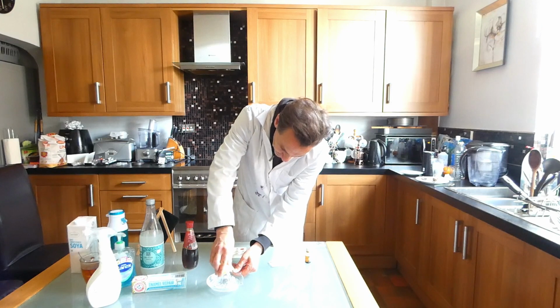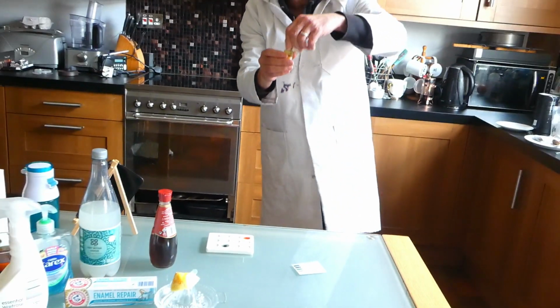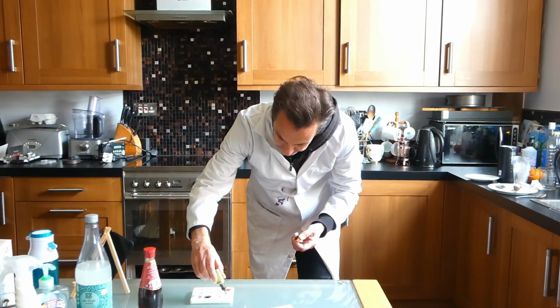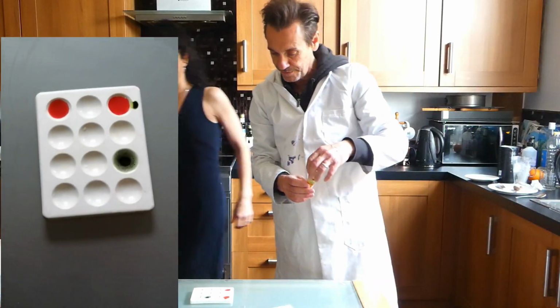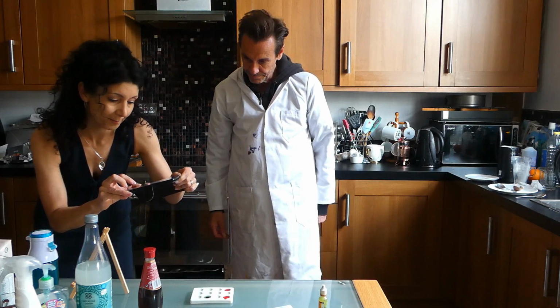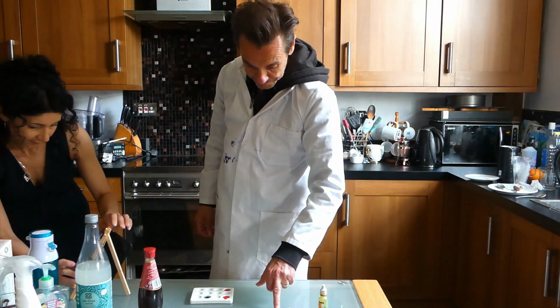I'm going to squeeze some lemon in this. It's gone red, look. Yes, a bright red. So what does that tell us about lemon juice? It is an acid. Good, acidic, well done.